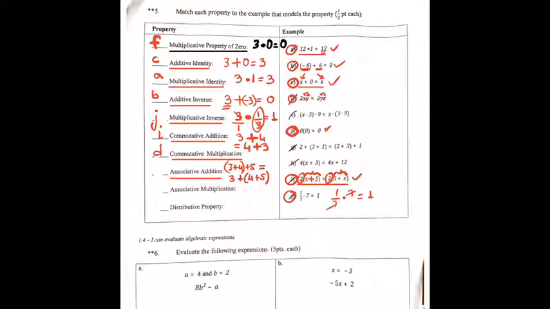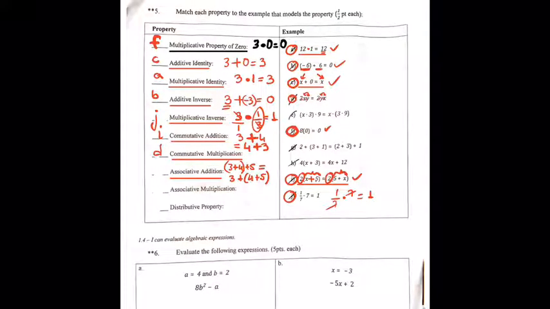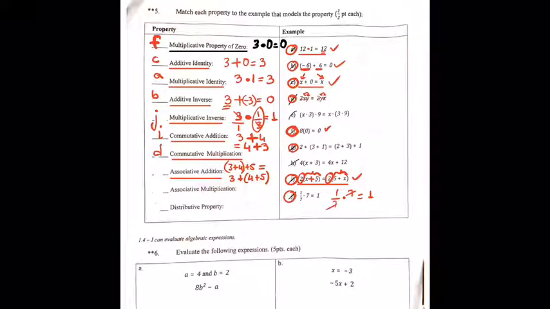So remember, don't confuse the associative property with the commutative property. In the commutative property, the values actually physically change places. In the associative property, the numbers or values do not change place, only the parentheses change. Looking on the right side, we see example G fits this bill.